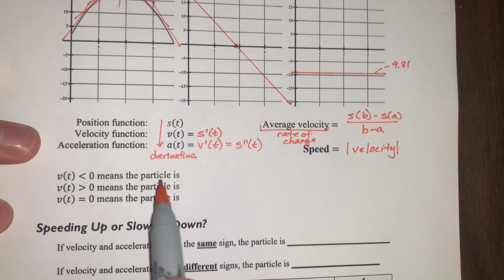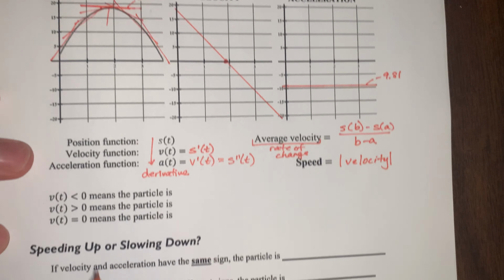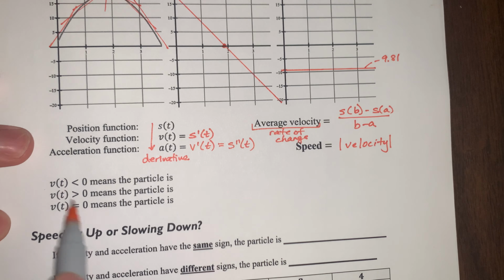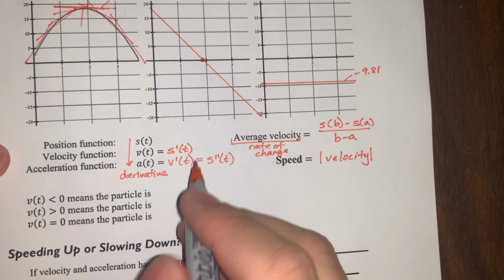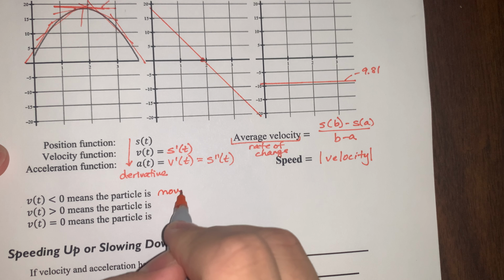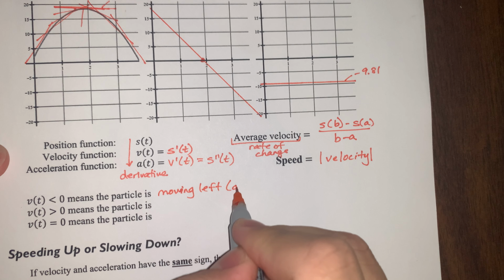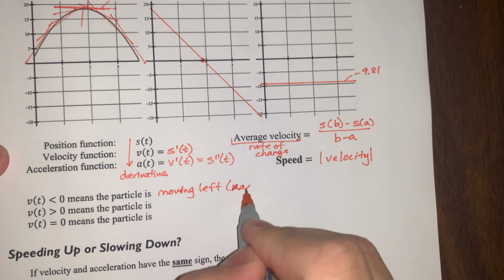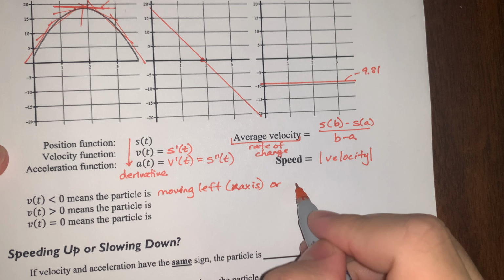All right. And speaking of which, this is going to be helpful for this part. If we know that the velocity is less than 0, so if we have a negative velocity, then we know that the particle is moving left with regards to the x-axis. Or it could be moving down.